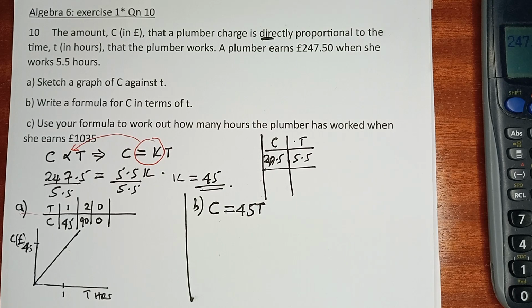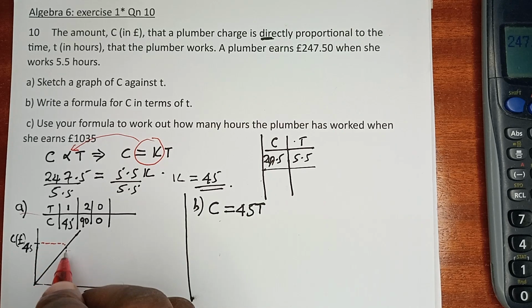of cost against time. If you look at it, you can already see that when C is 45, then time is 1, and there you go.